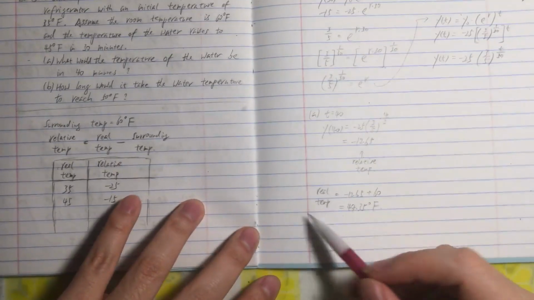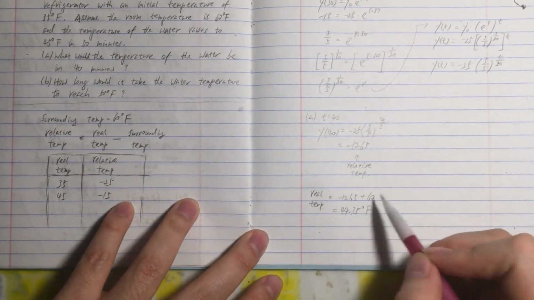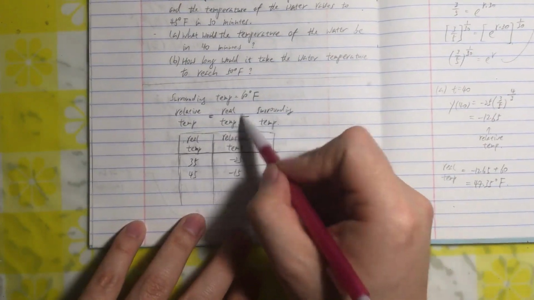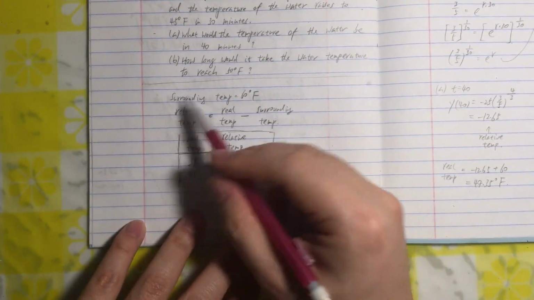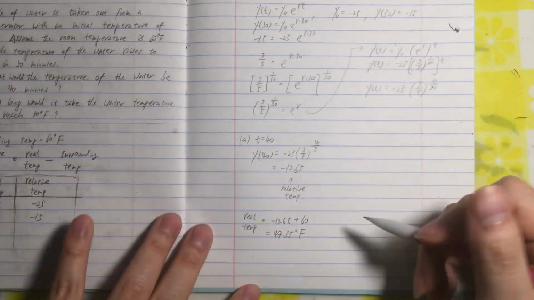So for real temperature, always use relative temperature plus the surrounding temperature. That's the answer to part A.